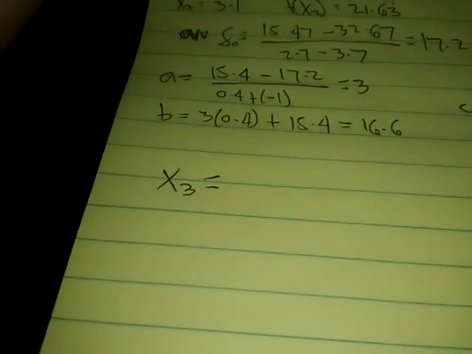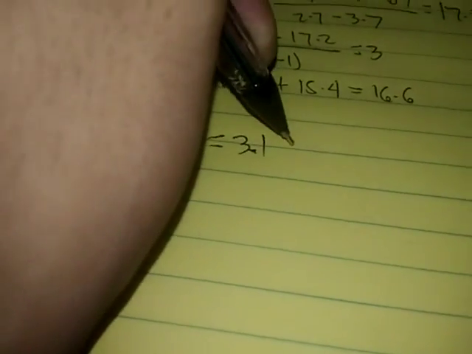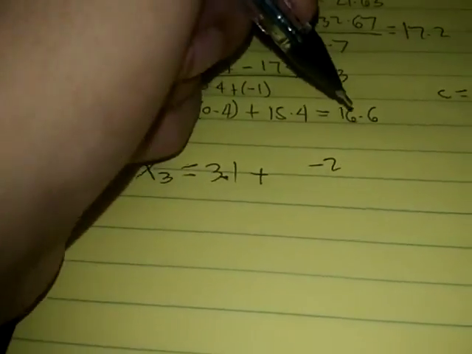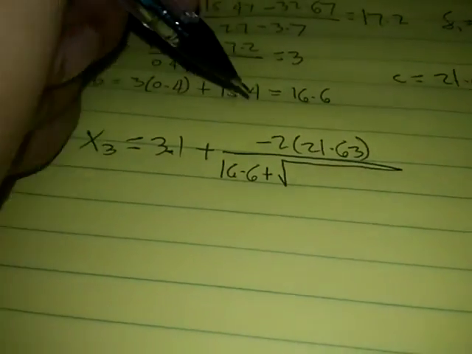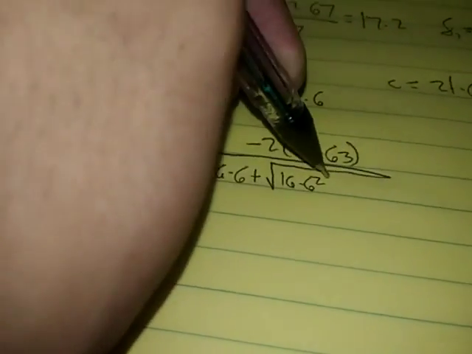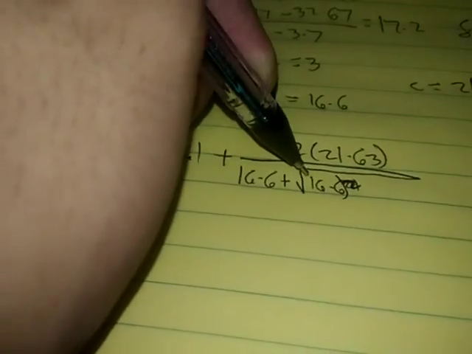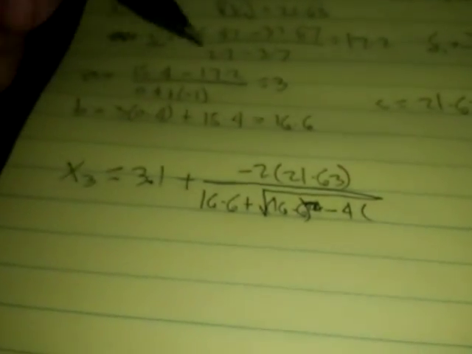So x2, 3.1 plus negative 2, c times 21.63, all over b, 16.6 plus square root of b squared, 16.6 squared minus 4 times a, 3, c, 21.63.